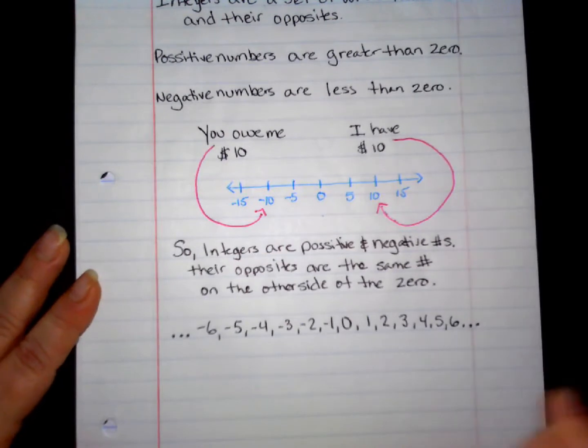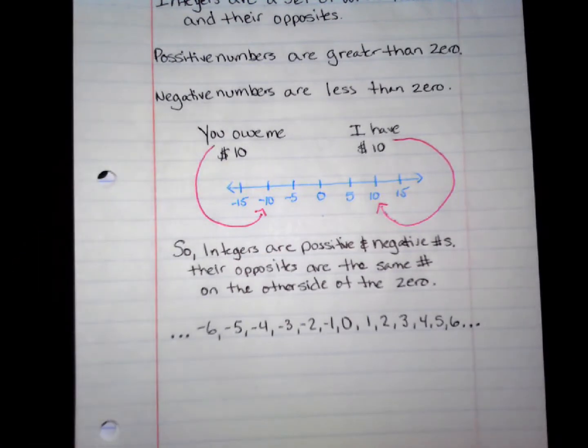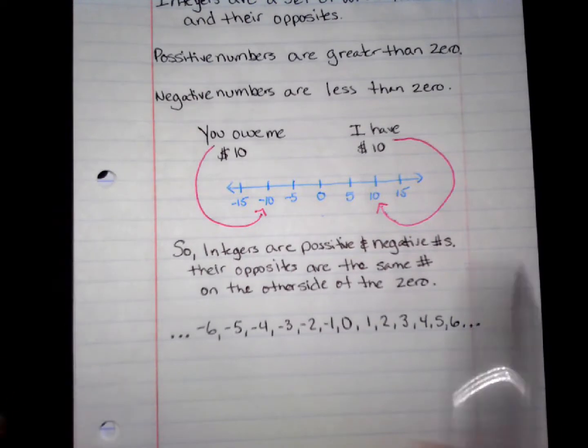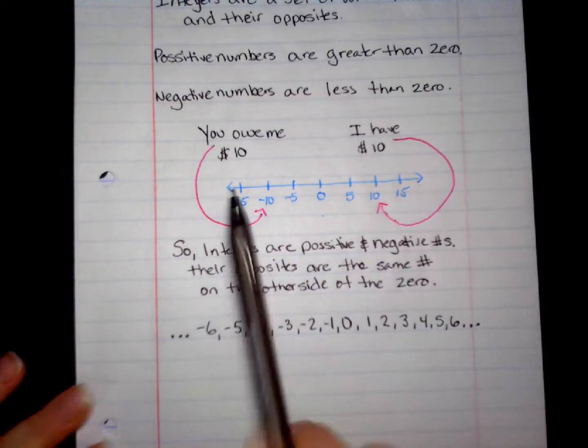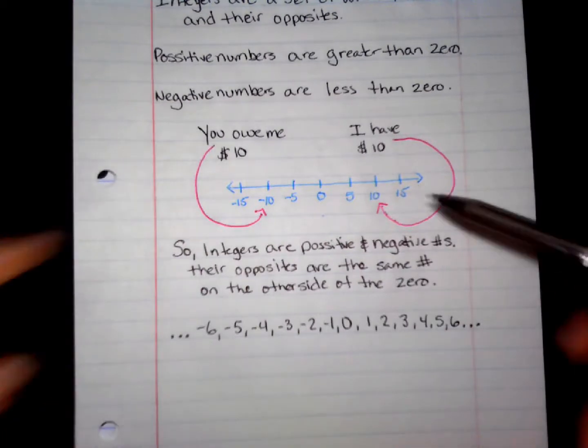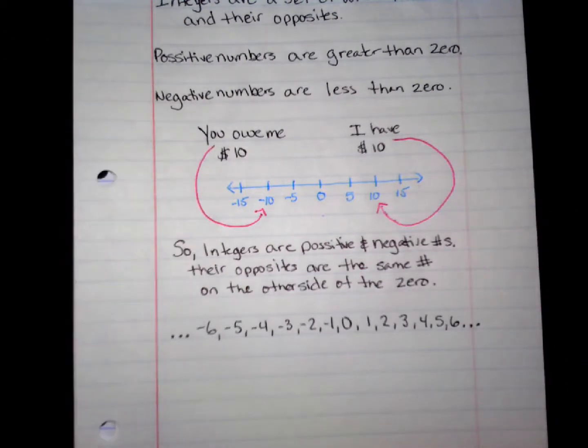It goes on for infinity. Negative numbers go on for infinity, and positive numbers go on for infinity. You can count and count and never stop. Just kind of like a line. Think about a line, you could draw it forever. Well, numbers go on a number line, and that arrow on the end means it can go on and on and on. I just only need this section right here to show my math. Okay?